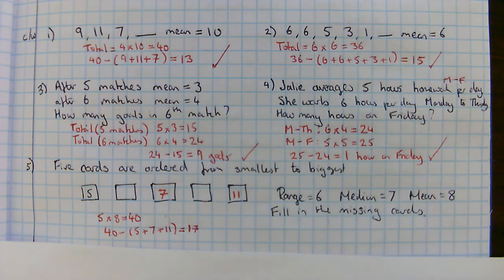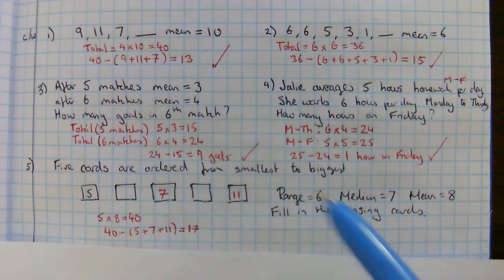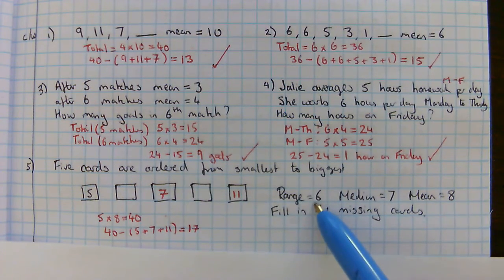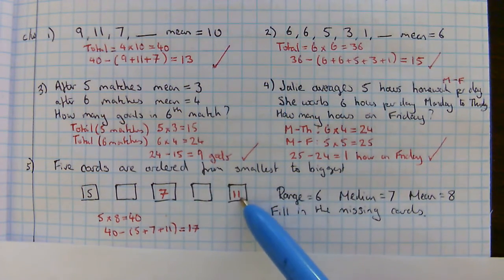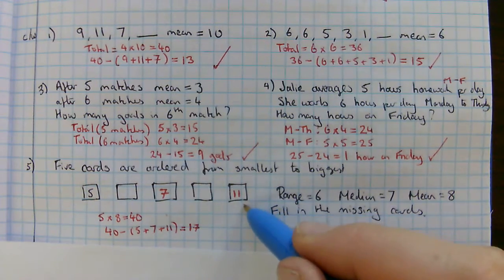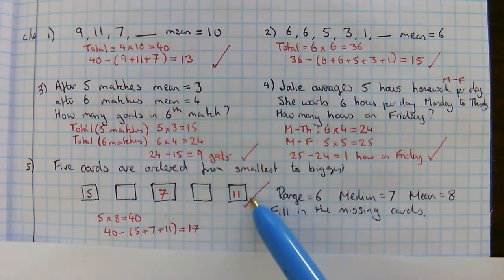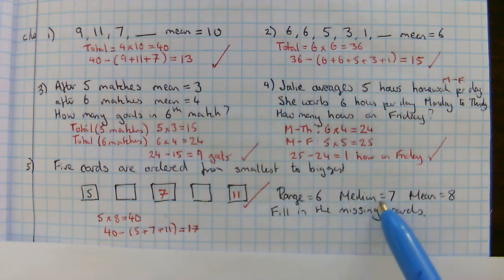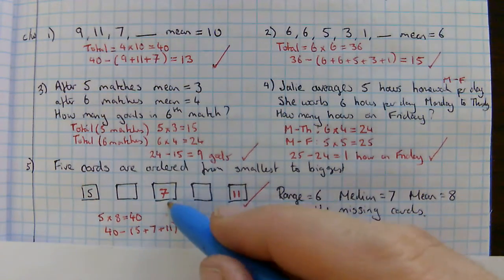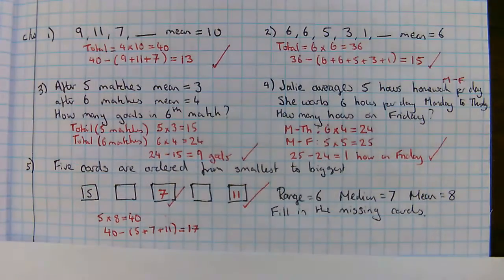And we're going to work through the last one together because it's a bit more complicated than it looks at first. So I know that 5 is the smallest number and the range is 6. So that means the biggest number must be 5 add 6, which is 11. So give yourself a tick if you've got 11 in that box. We know that the median is the middle number, which must be 7. So a tick for getting 7 in that box.